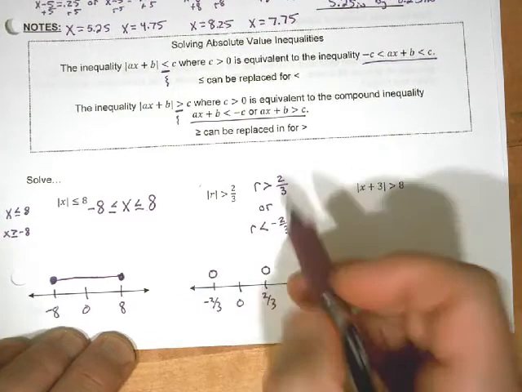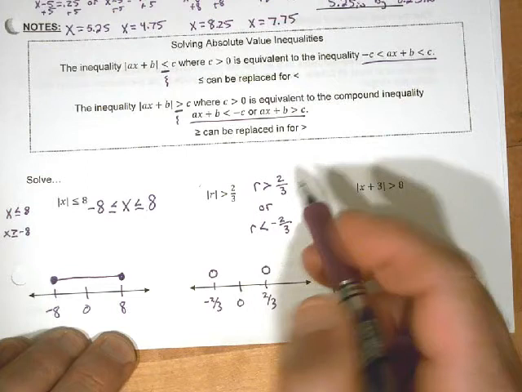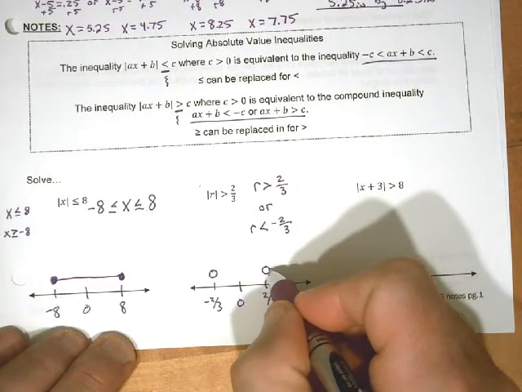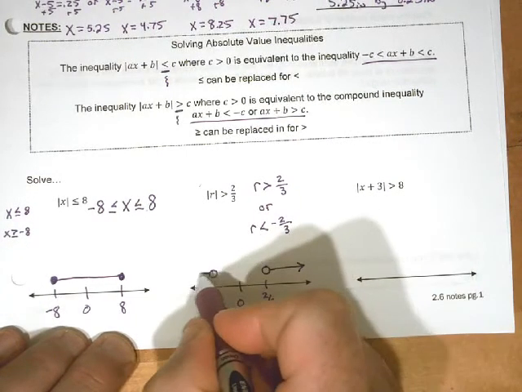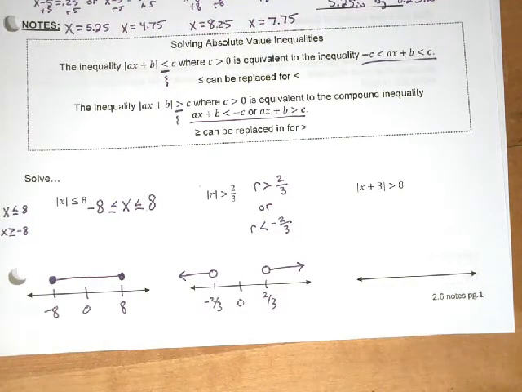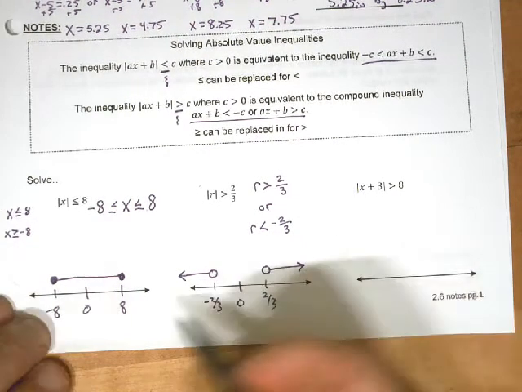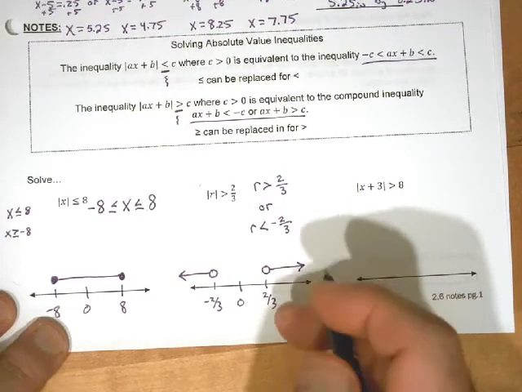I have a greater than or less than sign, so I know it's open circles. And again, with the variable on the left, arrows tell me which way to point. So the arrow for that one tells me to go that direction, and the arrow for this one tells me to go this direction.